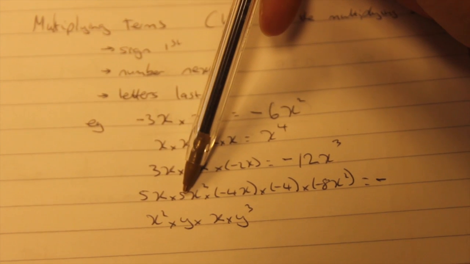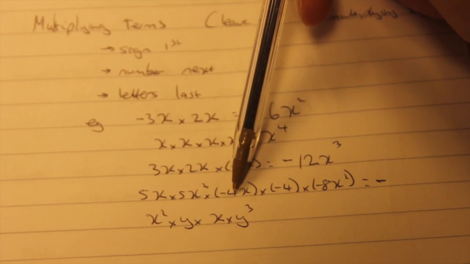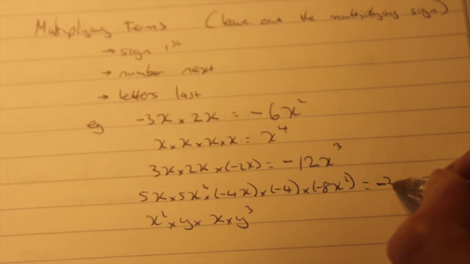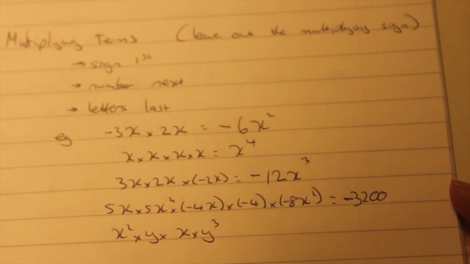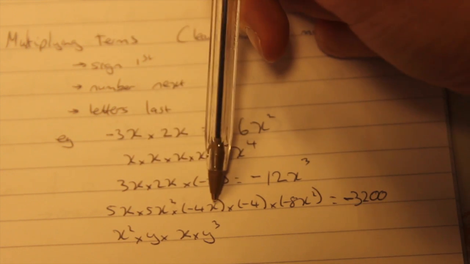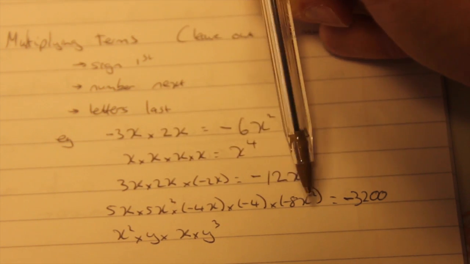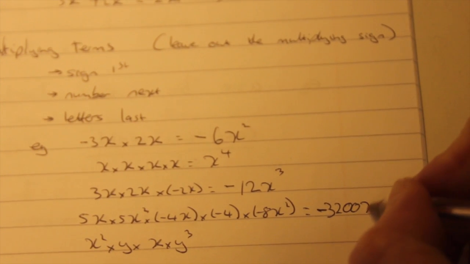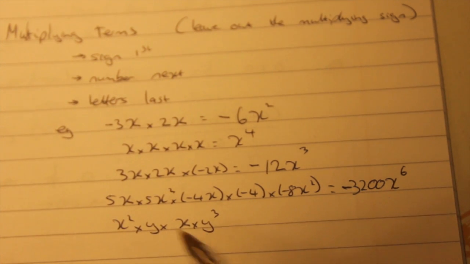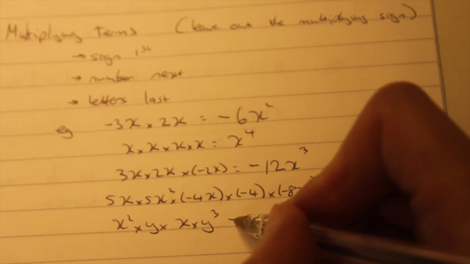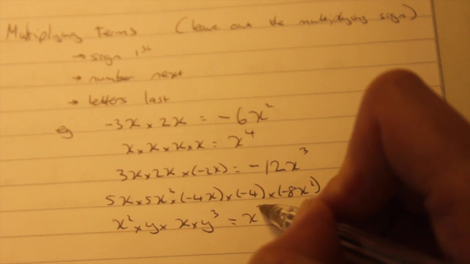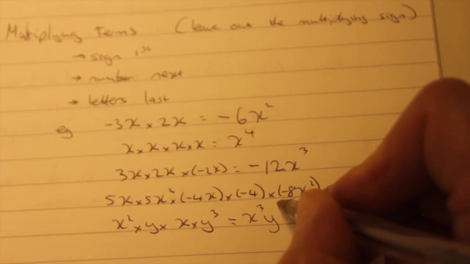So 5 times 5 is 25, times 4 gives me 100, 4 times 8 is 32, times your 100, 3200. Now do my letters. x times x squared is x cubed, times another x is x to the 4, times another 2 x's is x to the 6. Now the last one I have here, there are no signs, no numbers, but you've got different types of letters. Just do them in alphabetical order. x squared times x is x cubed. y times y cubed is y to the 4.